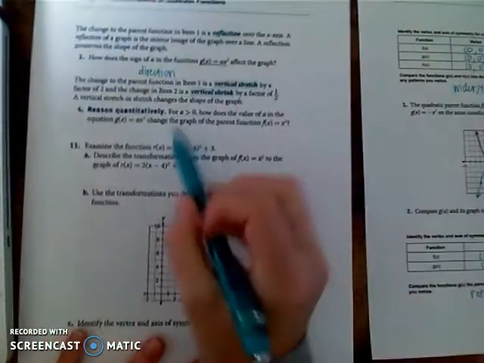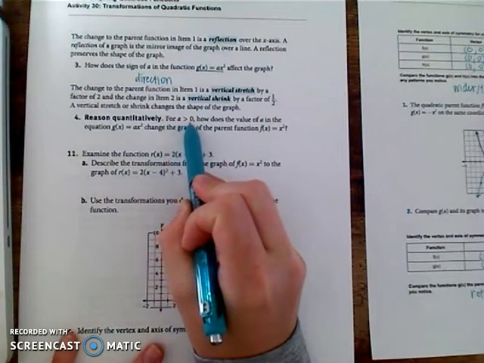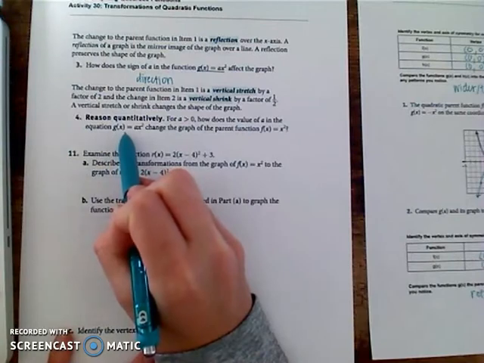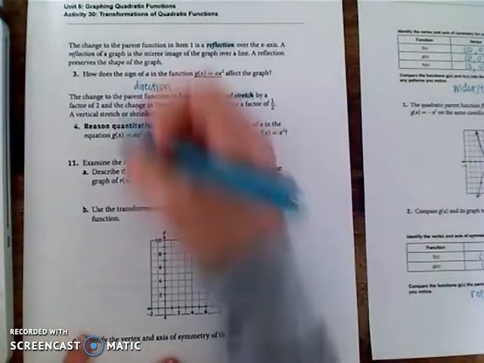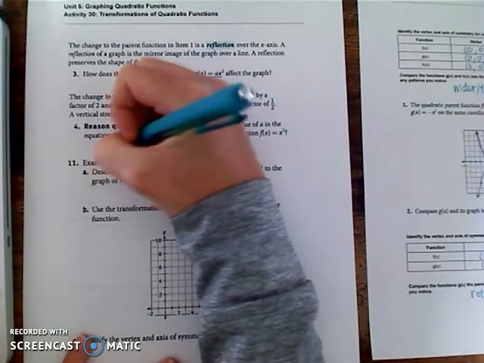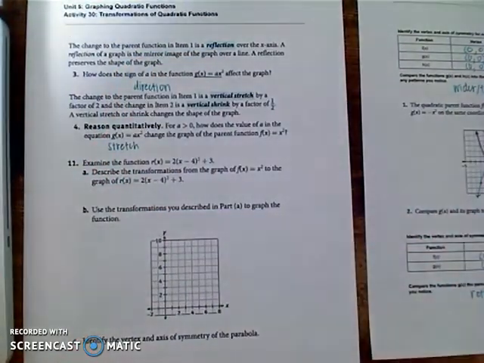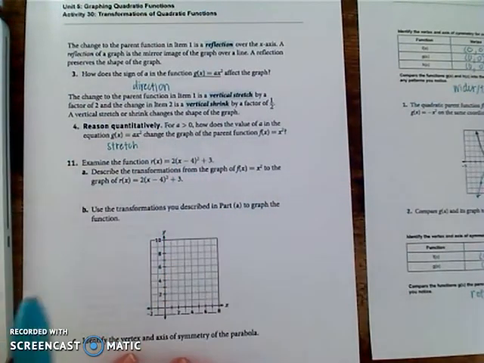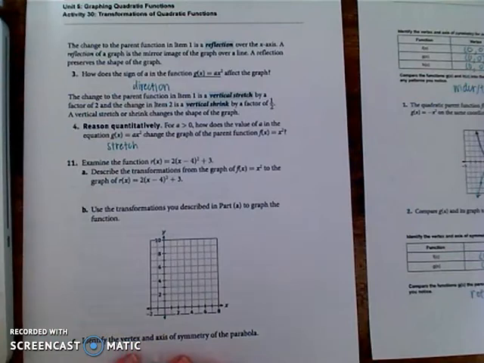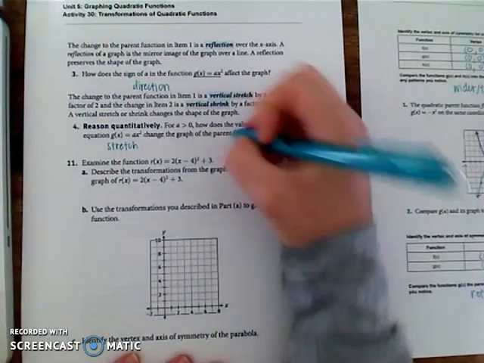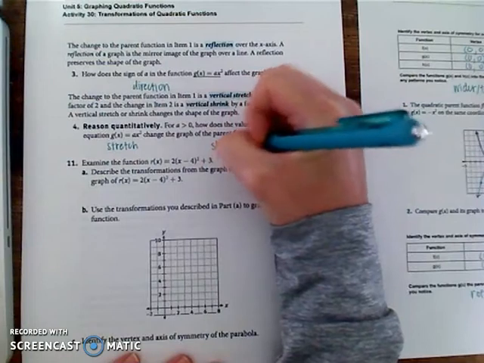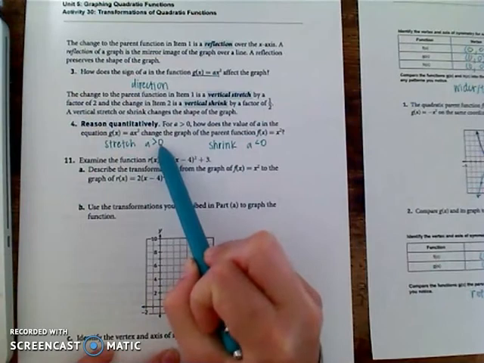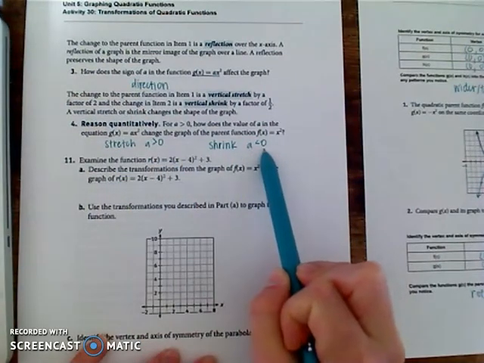So, for a greater than 0, so if a is larger than 0, how does it affect the parent function? Well, guys, it will stretch the function, okay? It will stretch that function, make it really, really skinny, okay? Now, if a is less than 0, okay, it will shrink the function. So when a is greater, it stretches. When a is less than, it will shrink it.